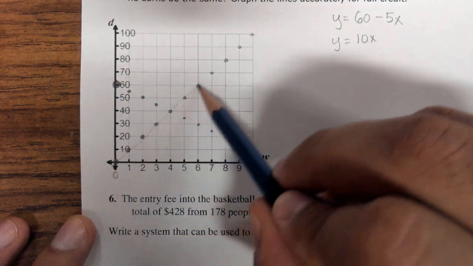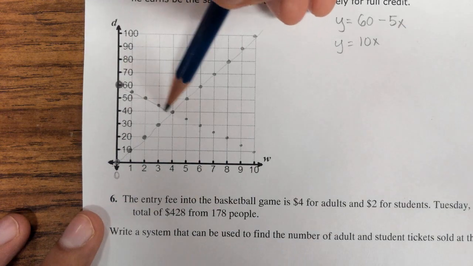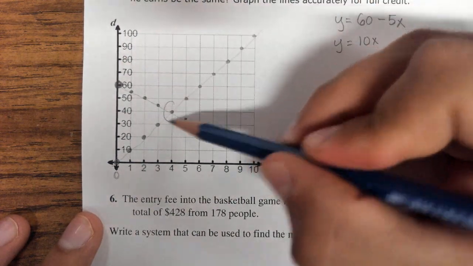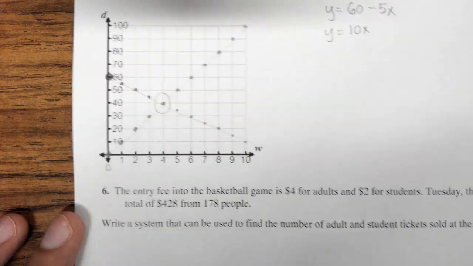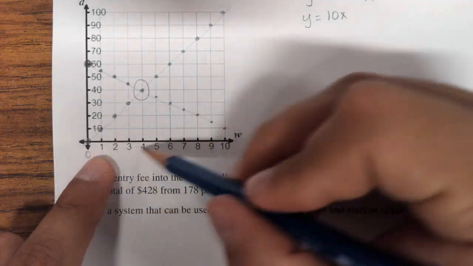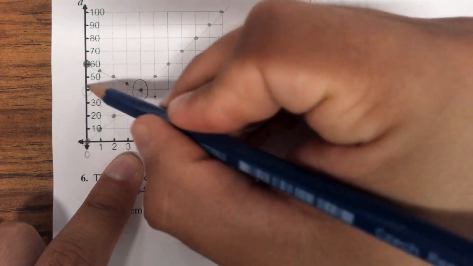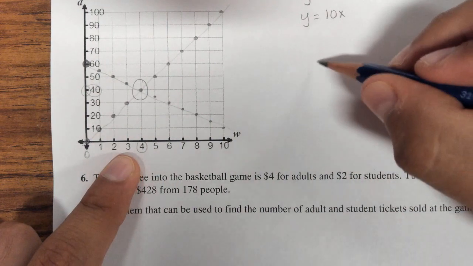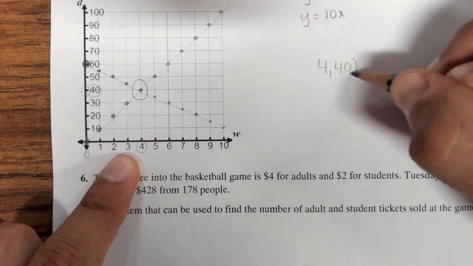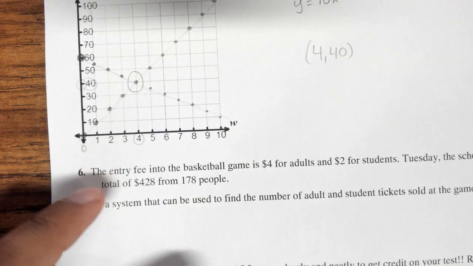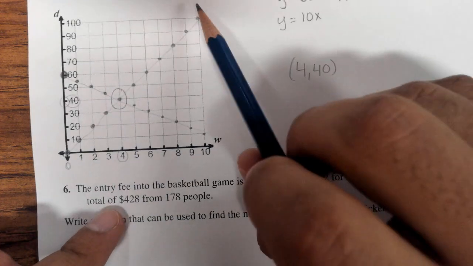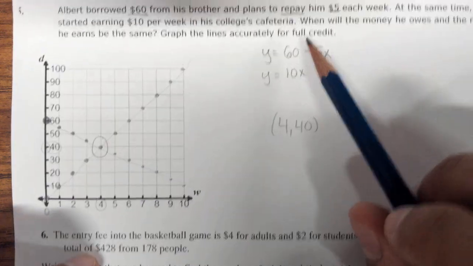If I connect my lines, you can see that they cross at that point there. So that would be the point, remember x value first, 4, 40. It does say graph the lines accurately for full credit.